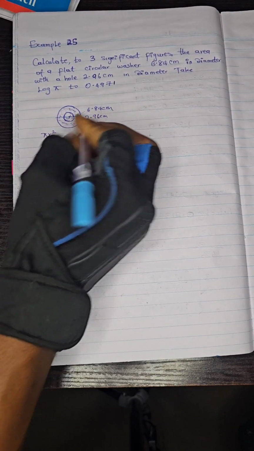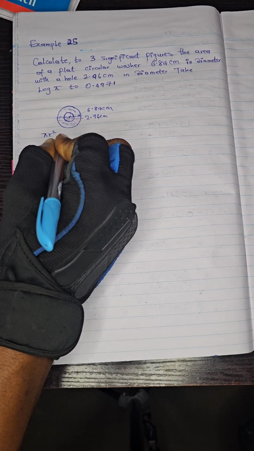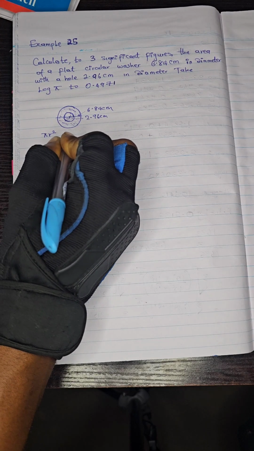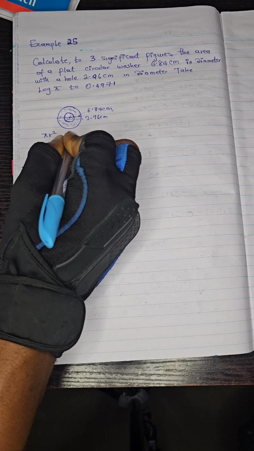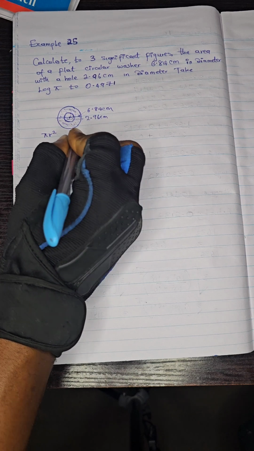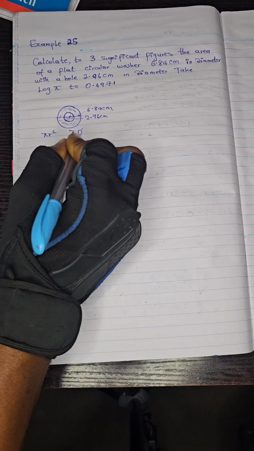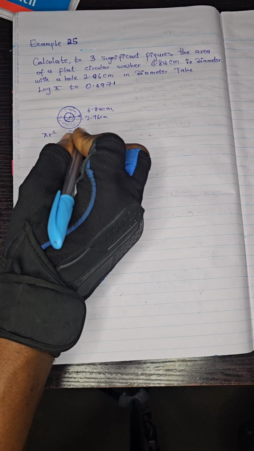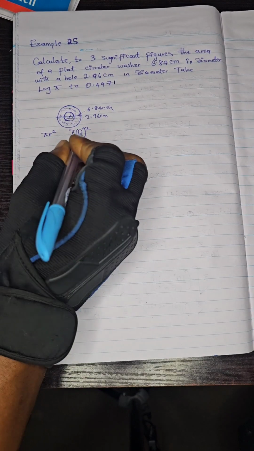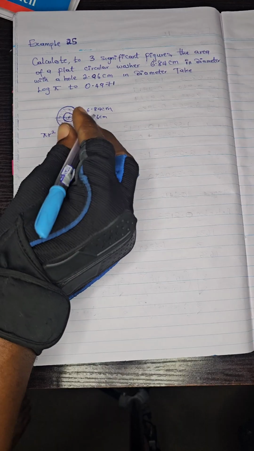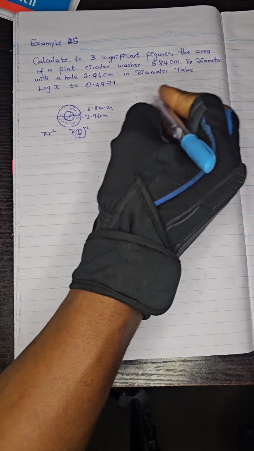So if you want to solve for the area of a circle using the diameter, it will be pi times d over 2, all squared, because radius is diameter divided by 2. But we are not solving that way. Let's first convert to radius.